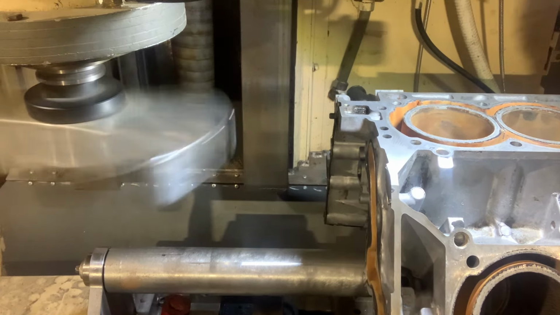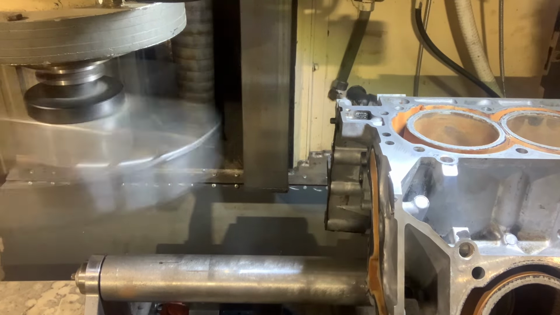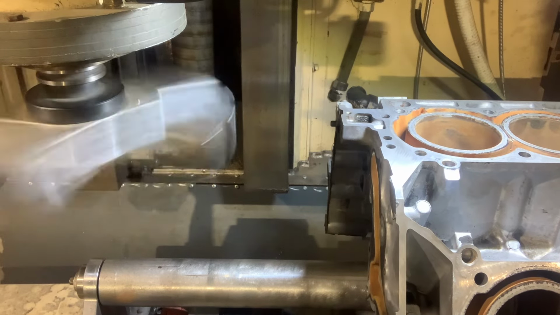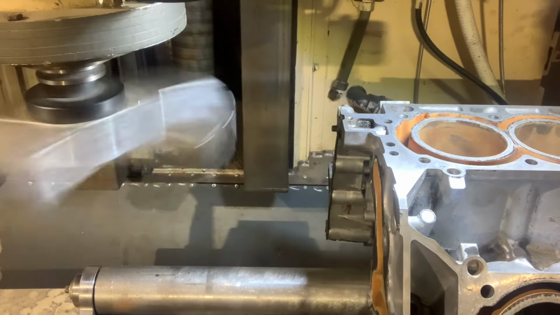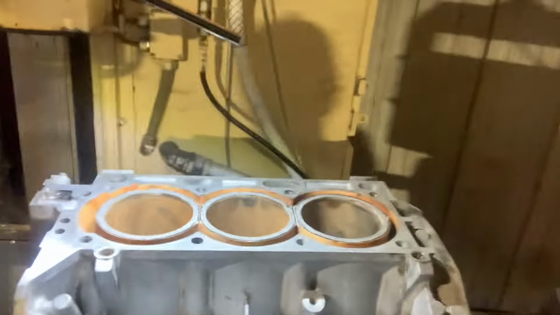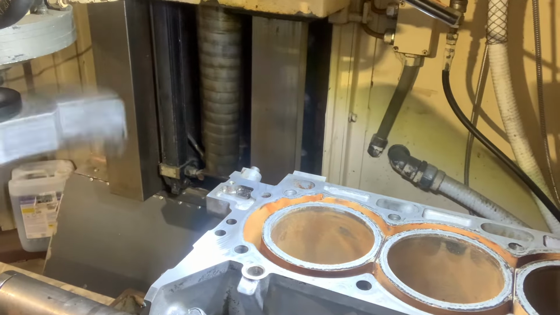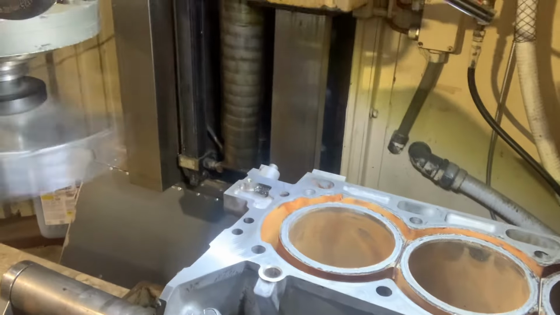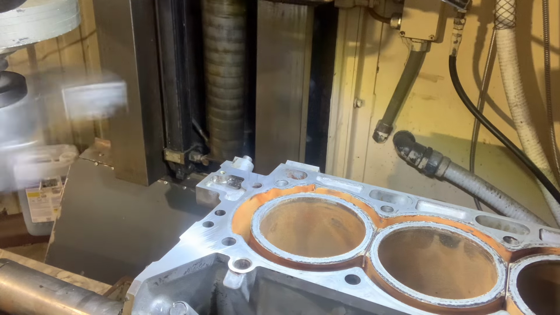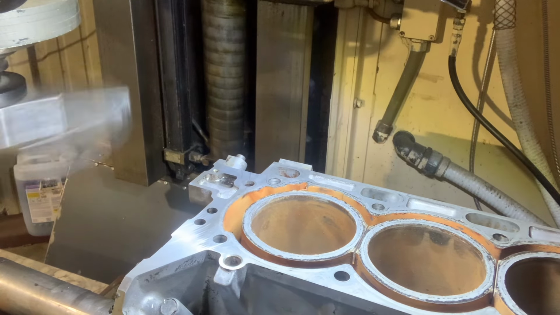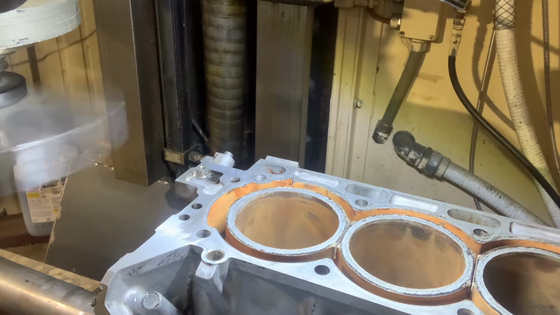I moved it up to 8 inches a minute, so let's see if I can get you closer. Once it gets closer, then I'm gonna slow it back down and just be patient on it.